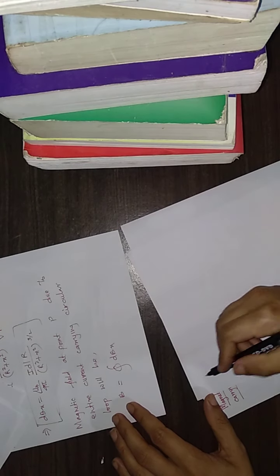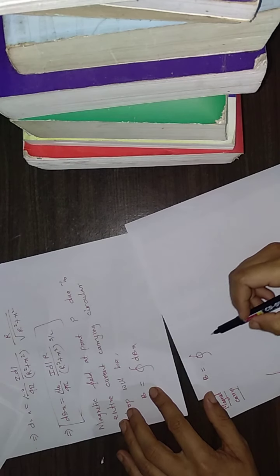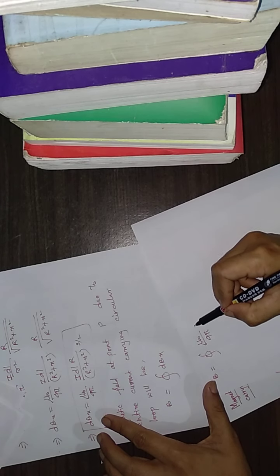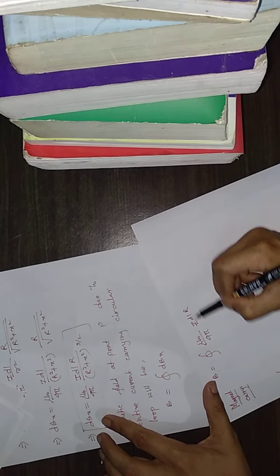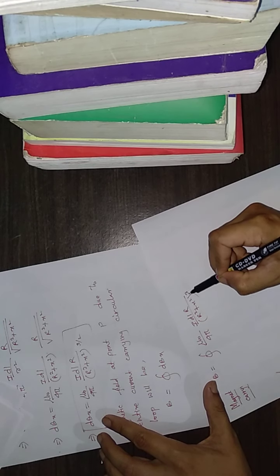If you integrate, you will get a net magnetic field. So B will be equal to the closed integration of dBx, where dBx is mu0 by 4 pi I dl r divided by r square plus x square to the power 3 by 2.